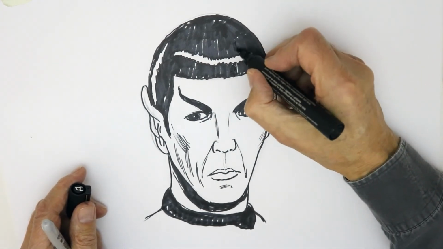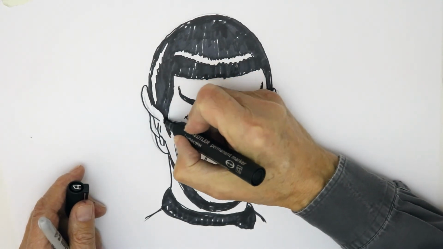So there we have Mr. Spock from Star Trek.